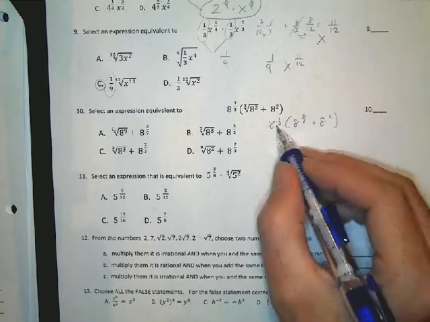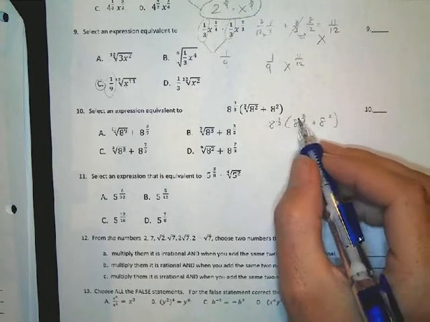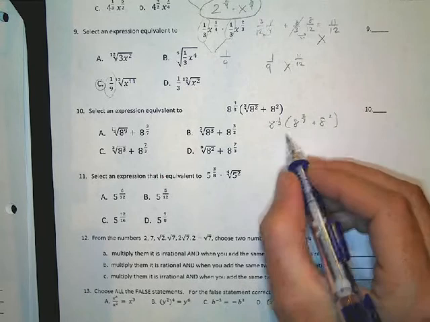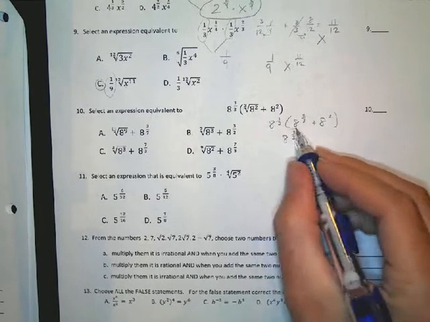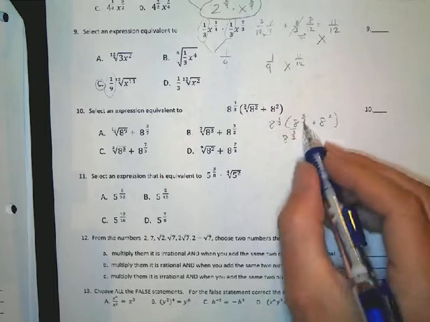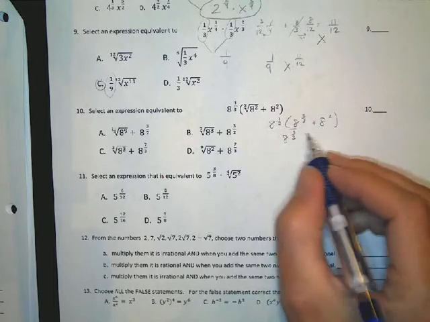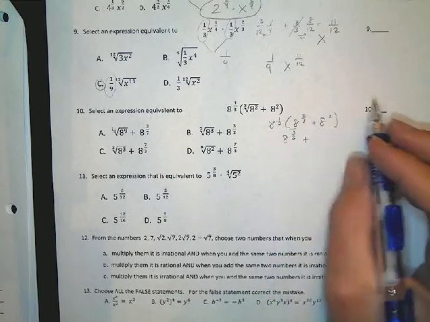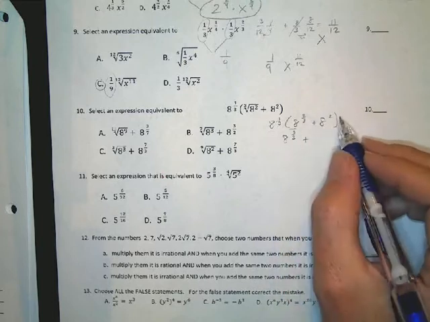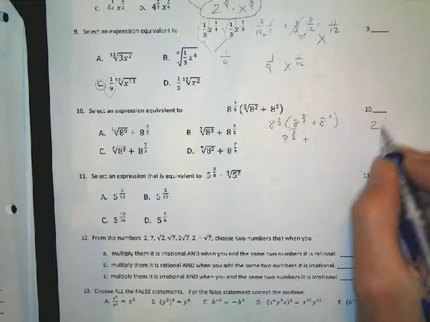So 8 to the 1/3 times 8 to the 2/3, I'm going to add those up, and that becomes 8 to the 3/3. Again, same base, I'm multiplying, so I add the exponents. And over here, I'm multiplying, same base, so I add the exponents of this one. But 1/3 plus 2 is basically 2 1/3.